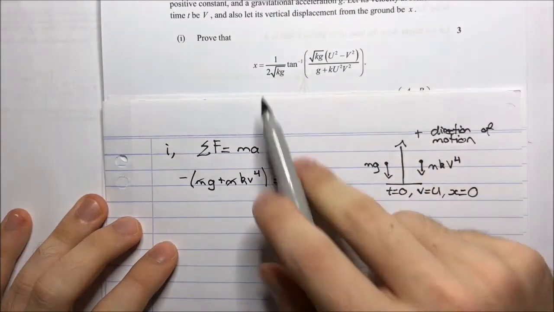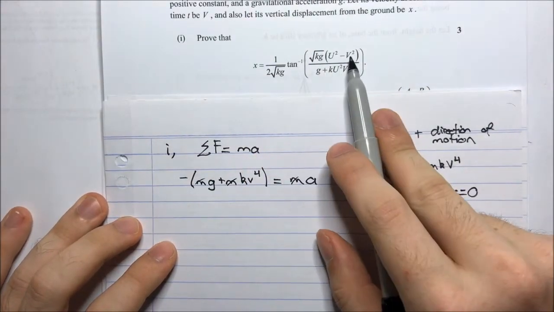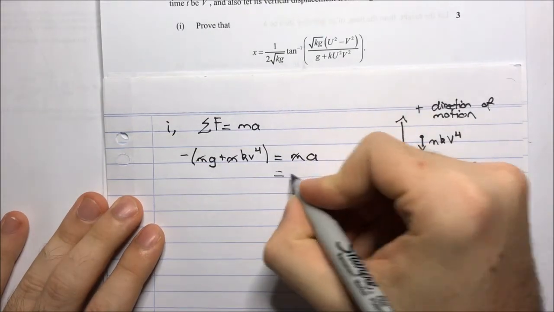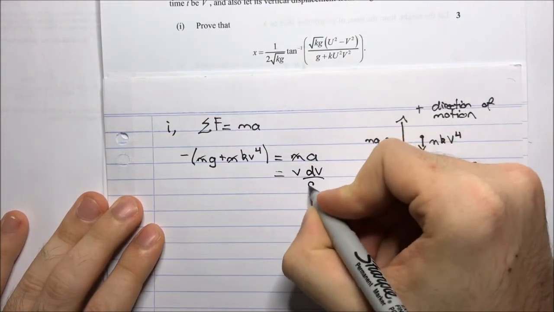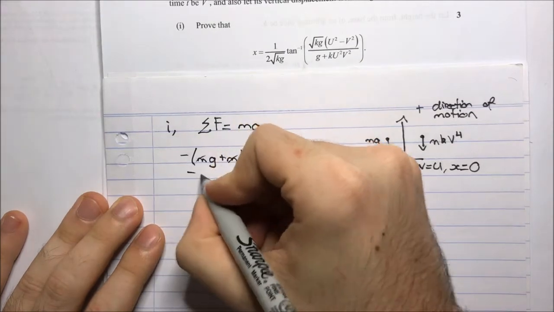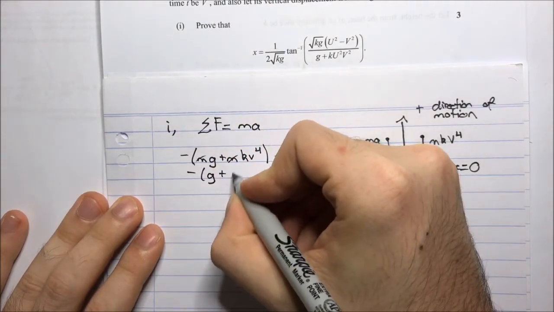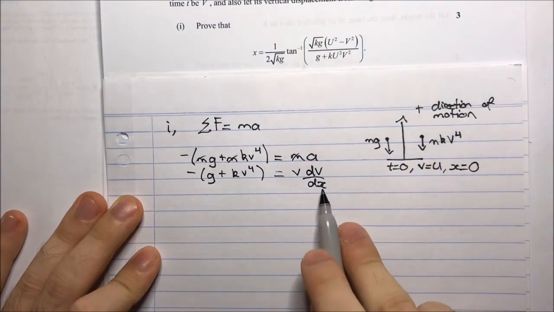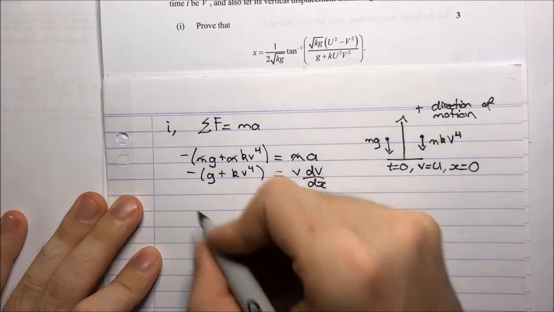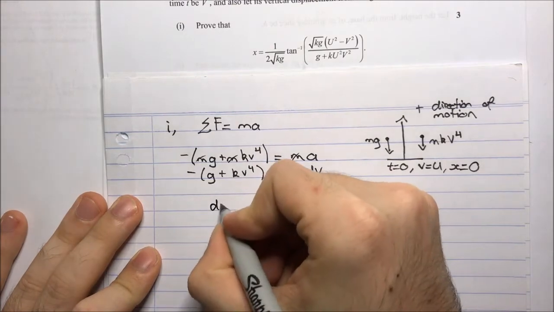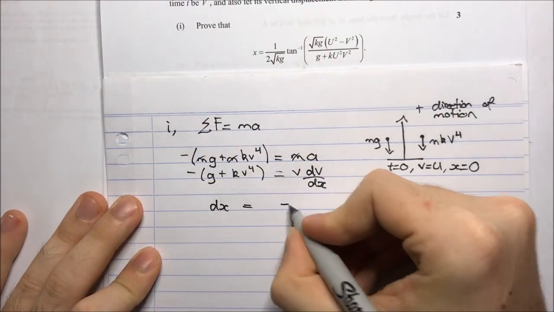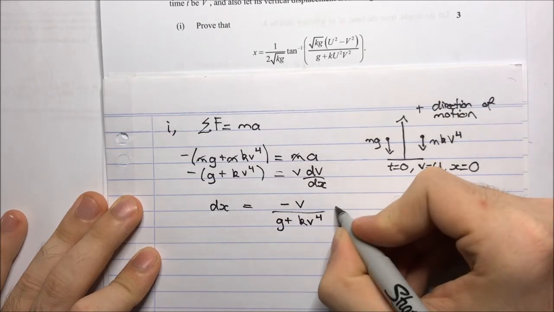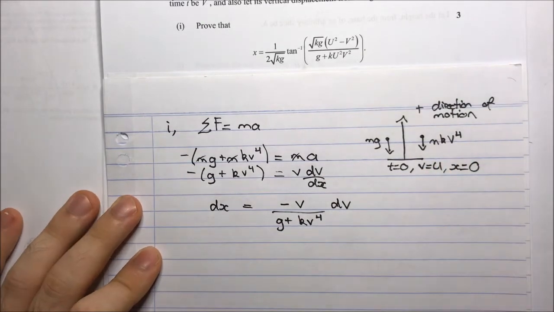Okay, now what does the question want? It wants x in terms of v. So my expression for acceleration is going to be v dv/dx. And that's going to be equal to negative of g plus kv to the 4. Okay, so if I do a bit of rearranging, I will get dx on this side, and on this side I'll have negative v over g plus kv to the 4 dv. And now I want to integrate both sides.